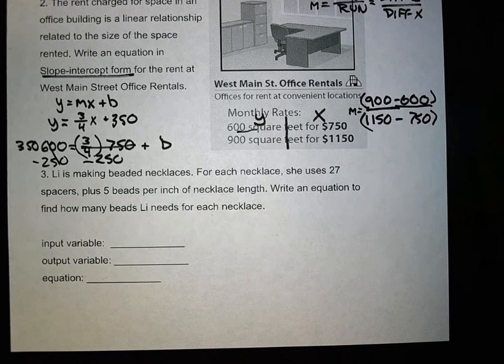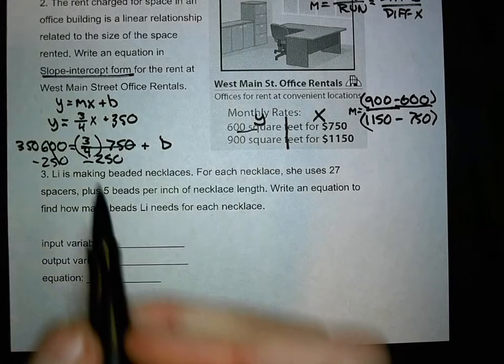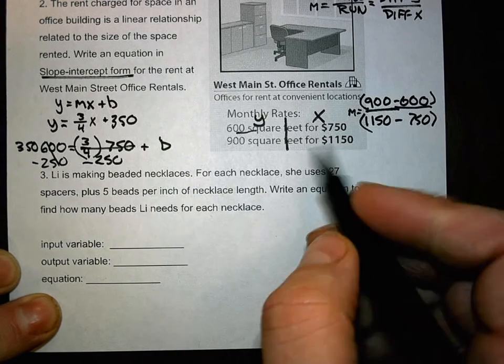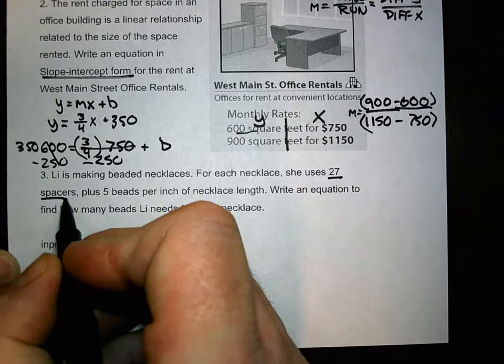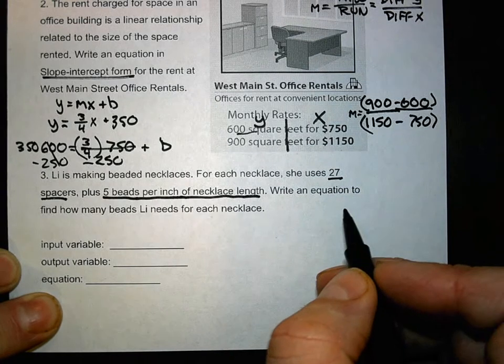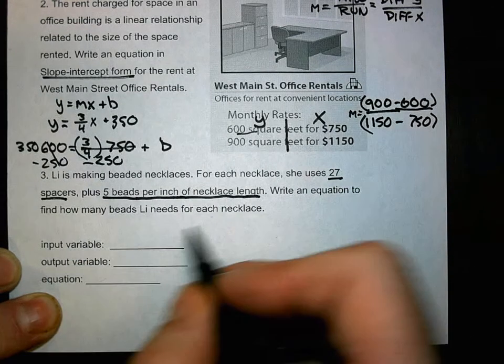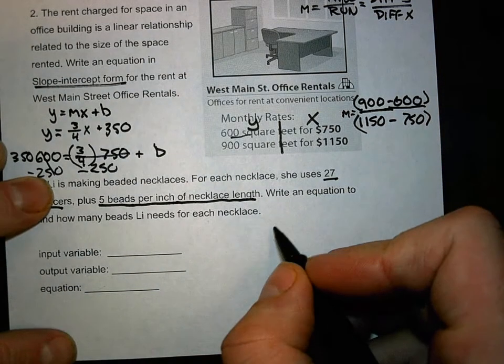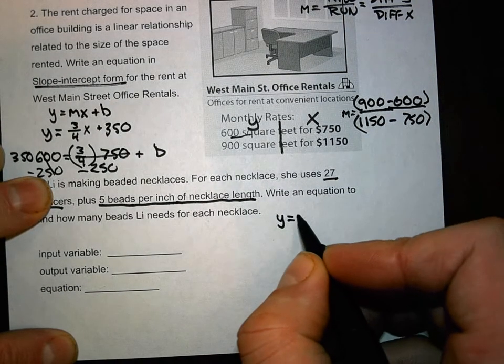Oh, yeah. Let's look at this bottom one. So Leah's making beaded necklaces. For each necklace, she uses 27 spacers and 5 beads per inch of necklace length. Write an equation to find out. So what kind of equation are we getting here? y equals mx plus b.